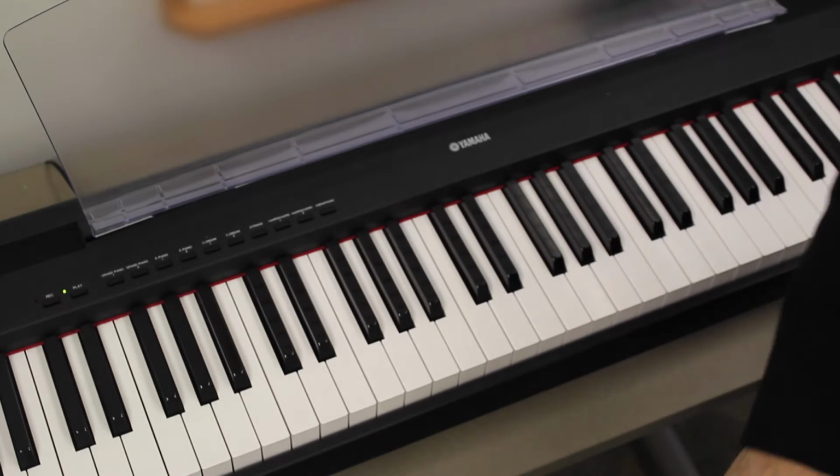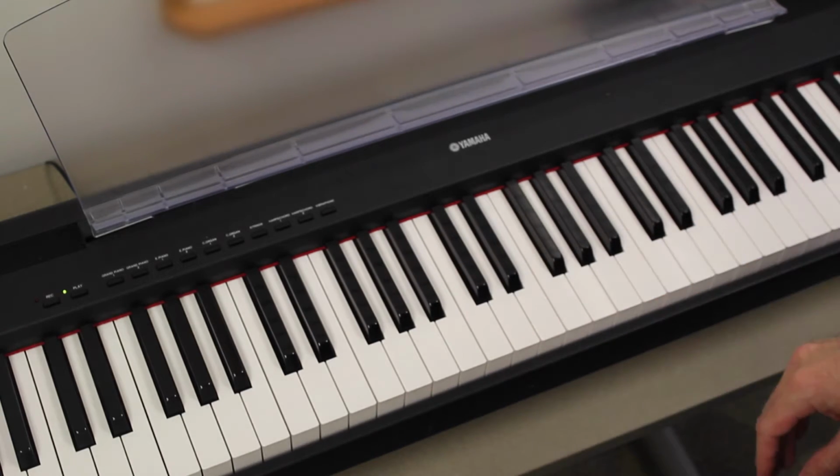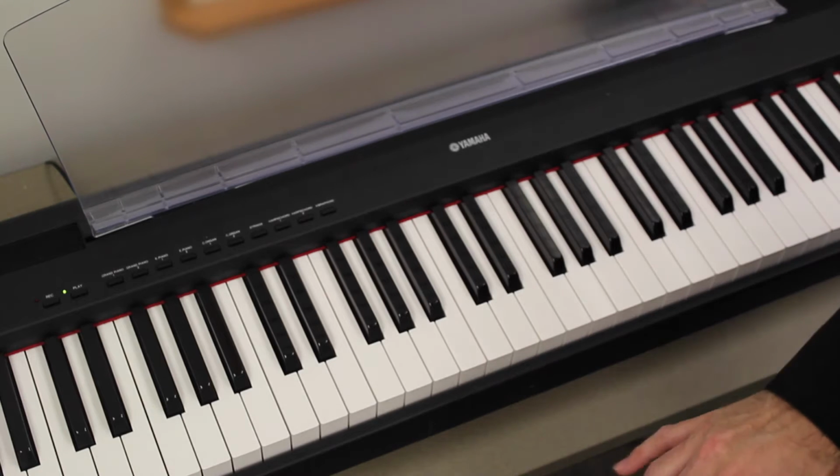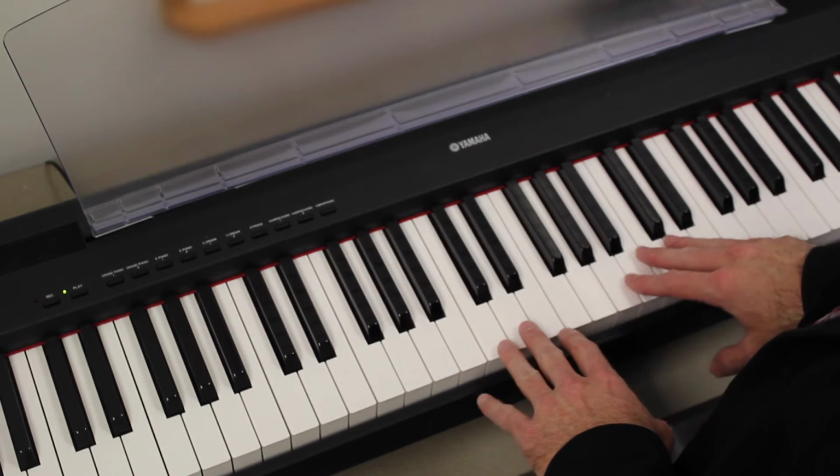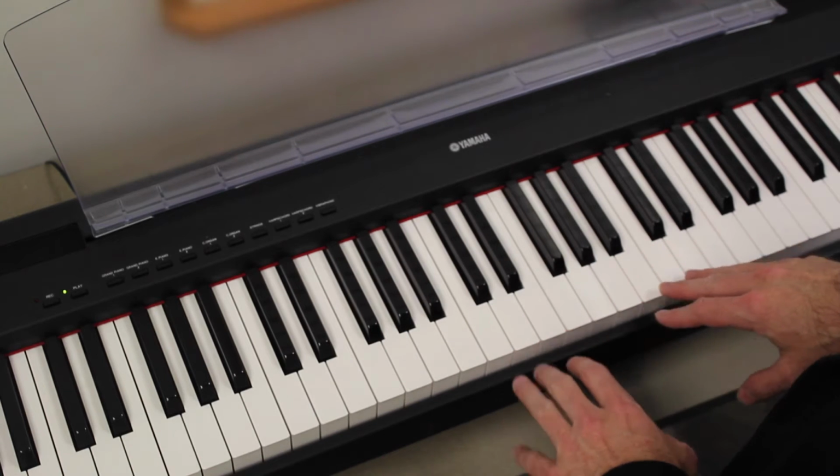So this chapter is dealing with the chromatic scale, and I just want to mention a couple things about this. The chromatic scale simply involves every possible pitch that you can play within an octave.